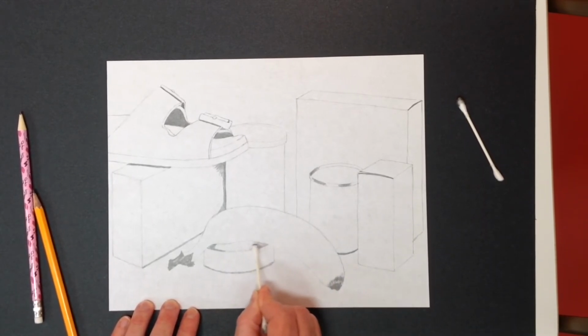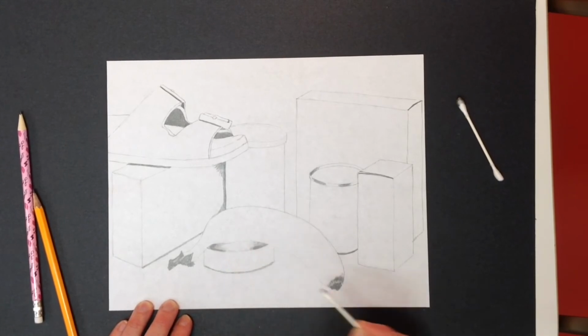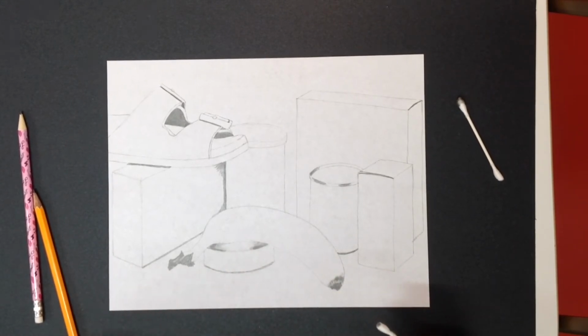In here, that shadow on the tuna can from the banana, that would be a nice spot. This would be a nice spot too. You'll notice I'm not completely covering any of those areas yet because we do want some areas to be plain white in your drawing. We want to be able to see where the light is really hitting your objects brightly, so we're not going to shade everything.